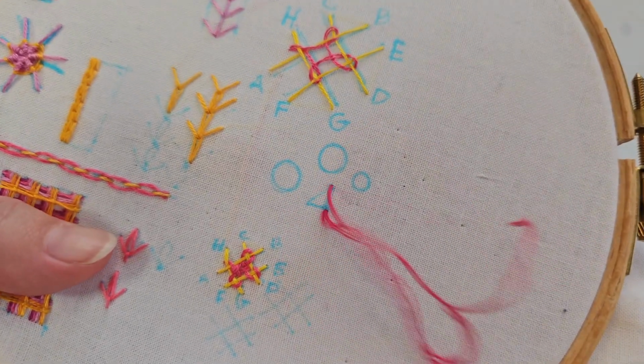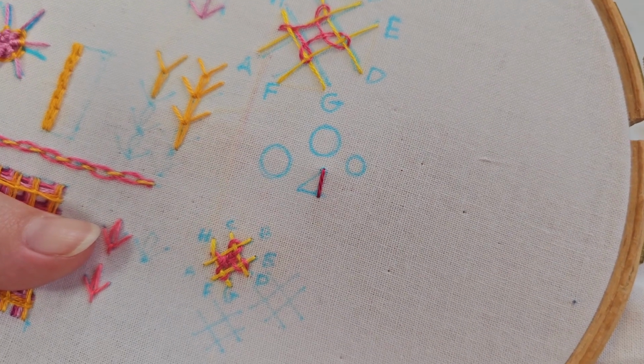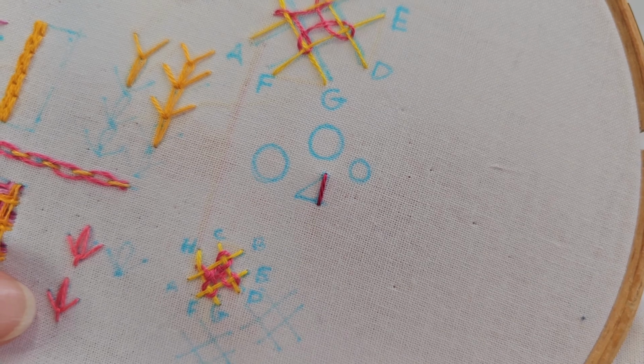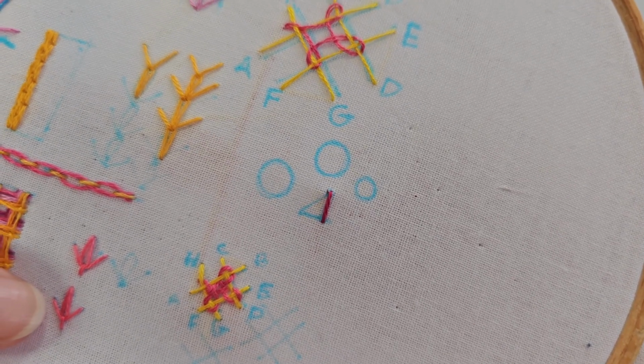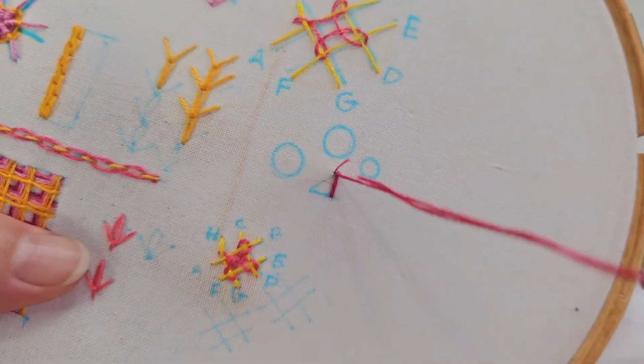So like this. And then I look at the top here. Where do I need to put the next stitch so that it follows the line that I have drawn?